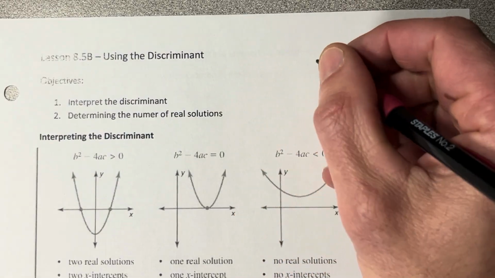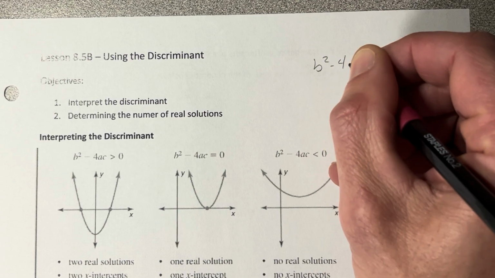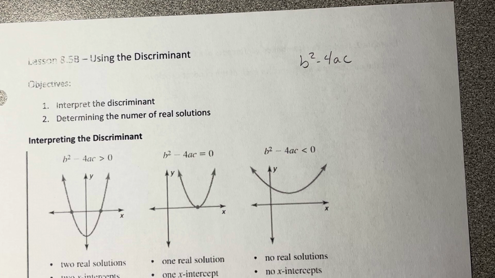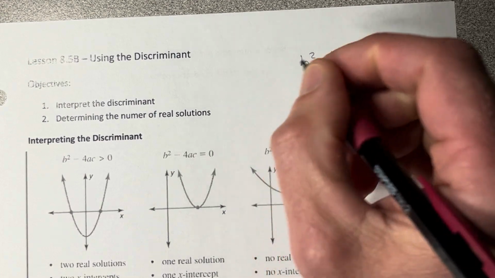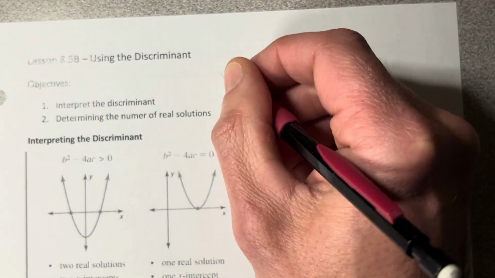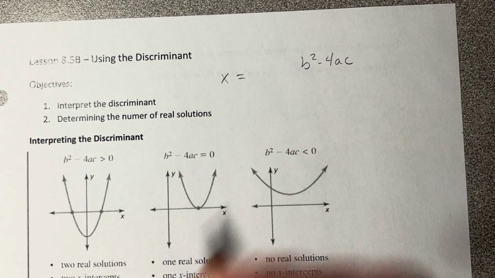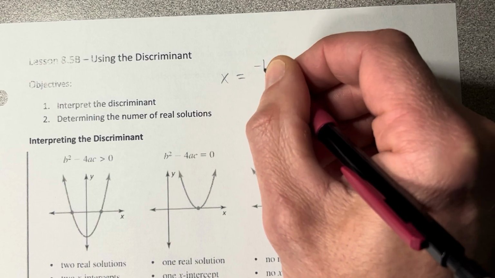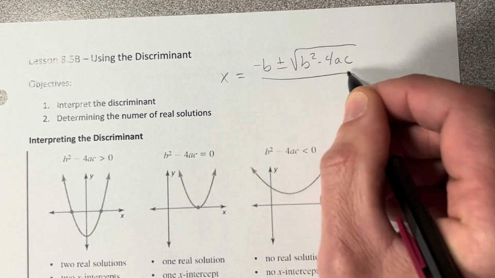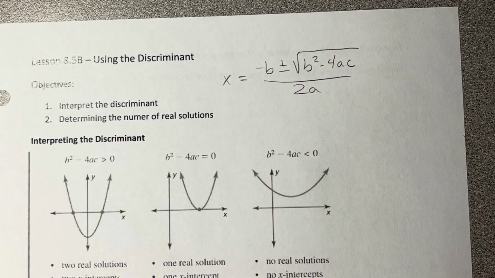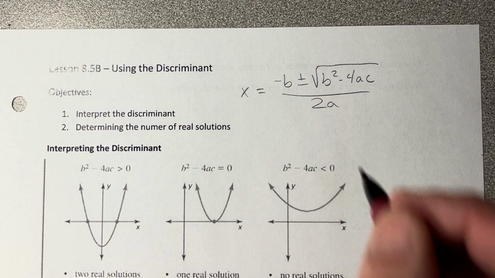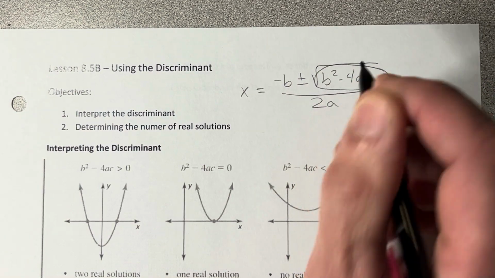it is b squared minus 4ac. That value is the discriminant. Now, here's the thing. That's part of a bigger formula, isn't it? Yesterday, probably, we learned that the quadratic formula is negative b plus or minus the square root of b squared minus 4ac all over 2a. You probably listened to a song or two about it. All right, but yeah, so this discriminant.